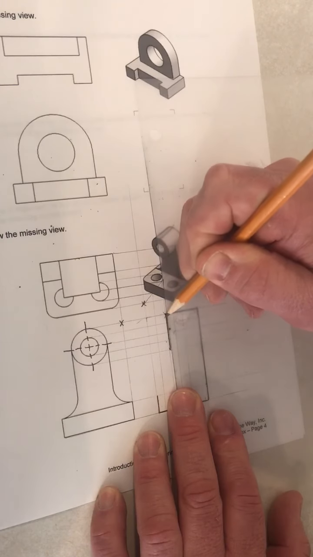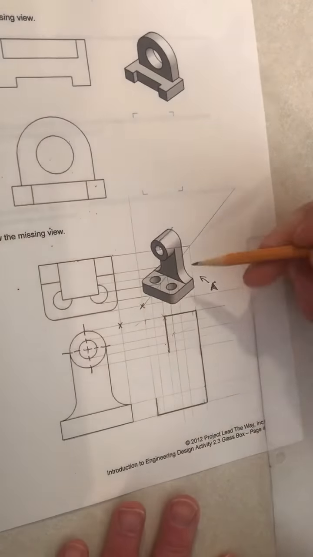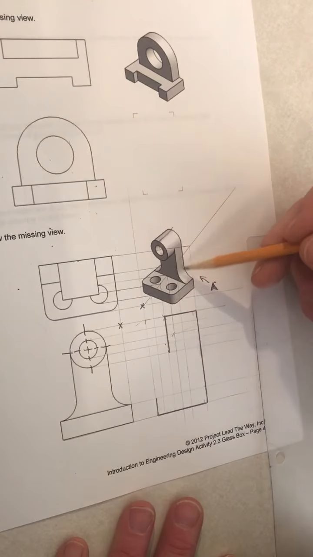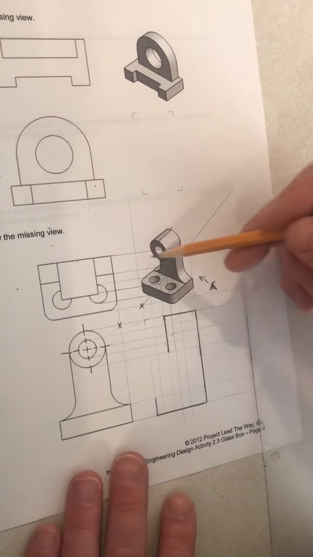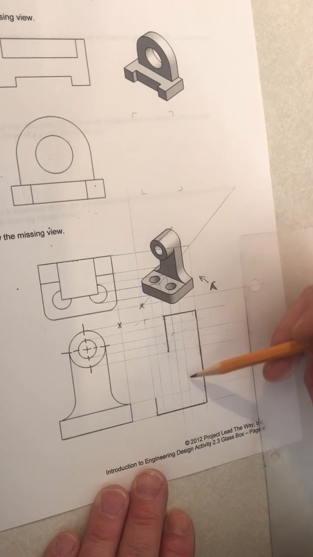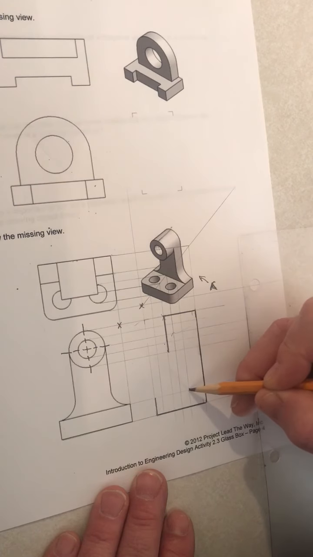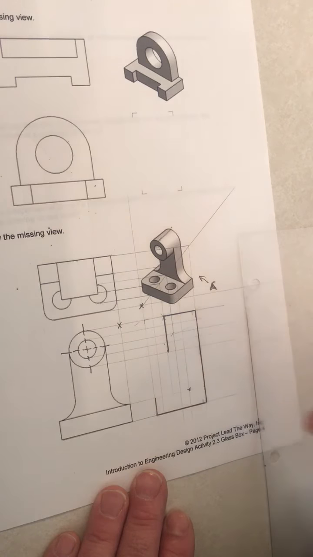Almost have the outside lines of this part taken care of. This line here is represented from here, so I'll follow this over and down. Well, that's going here. All right, but where does that start? Well, it starts right here. So I know that this is the point there.